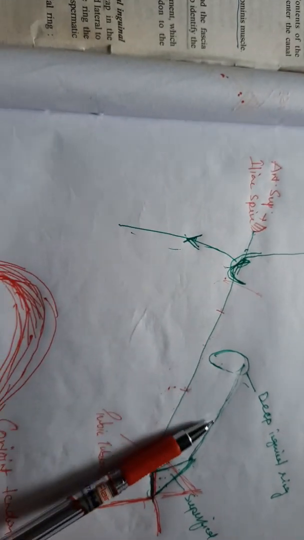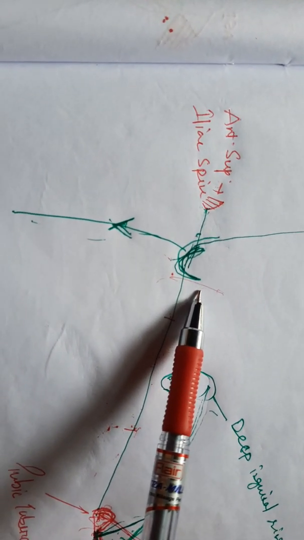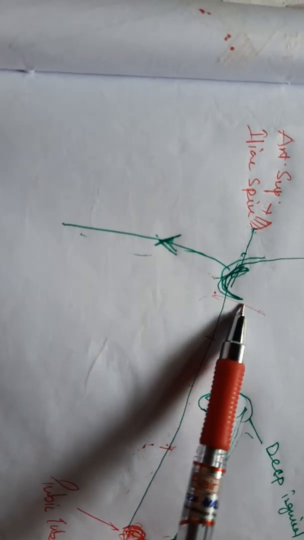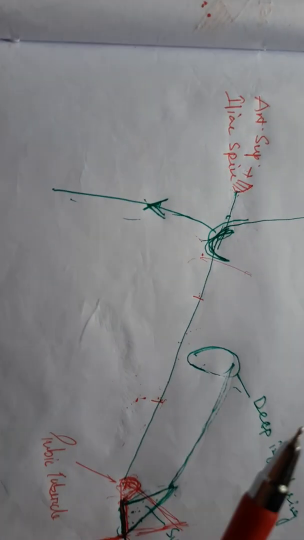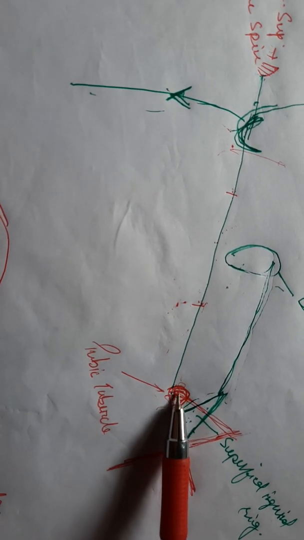The roof is only these arching fibers of these two muscles, the internal oblique and transversus abdominis; they form the roof. The floor also: definitely this is a groove formed by the inguinal ligament, and its posterior margin fuses with the fascia transversalis in this entire area. But medially, in this area, the floor is formed by the lacunar ligament.